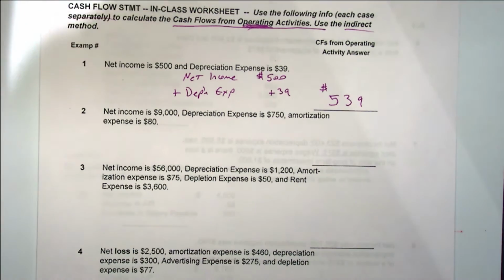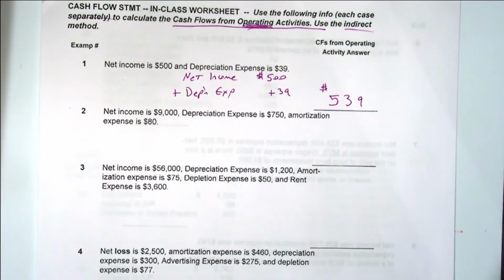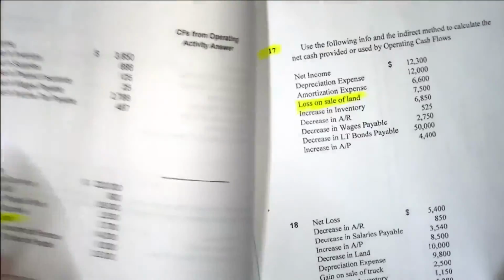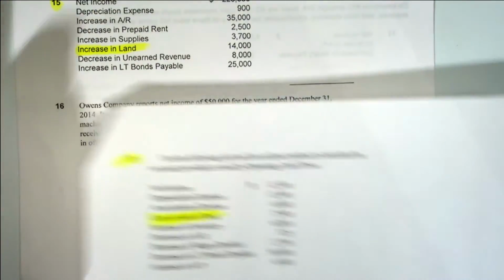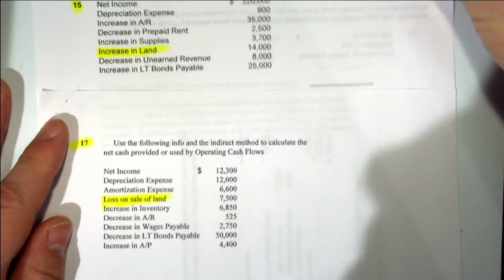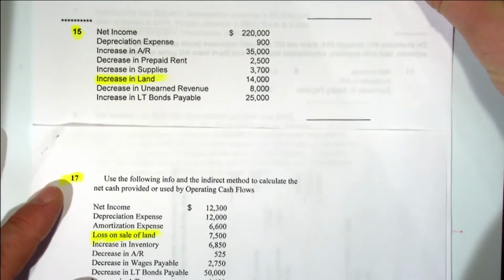I want to address a few questions that I have received from you all in regards to some things that we've already covered. When enough people ask me a question, I think, maybe I should just answer this on camera for anybody who might be confused. Let's go back to the handout that we did with the 20 problems on it. I want to contrast something with you. Let's look at number 15 and number 17.